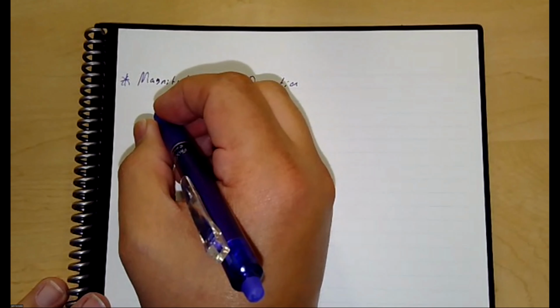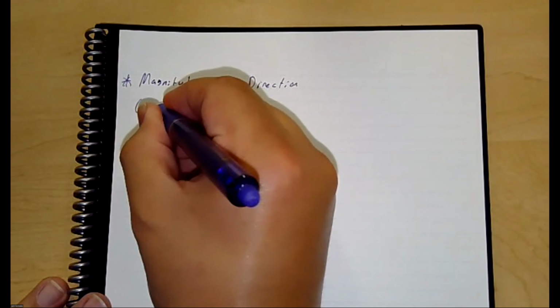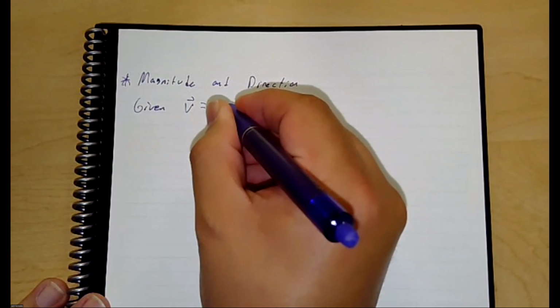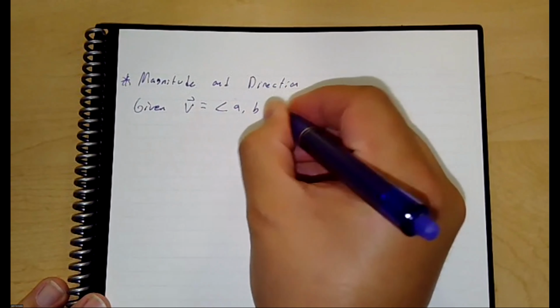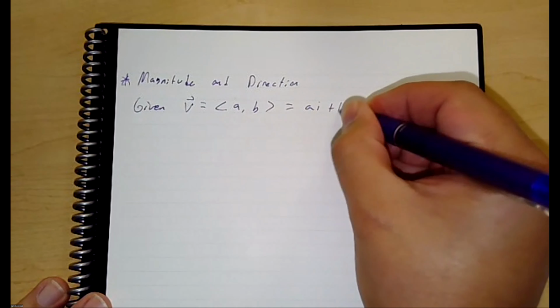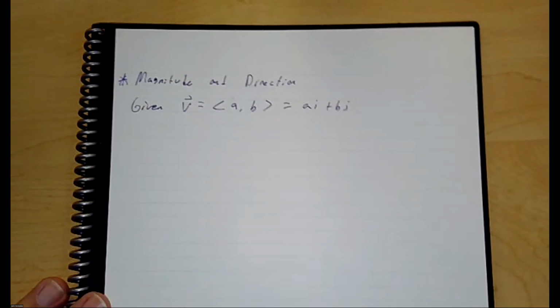Okay. So given a general vector v equal to a comma b, or if you prefer, ai plus bj, these are the same thing, exact same thing. So again, the homework's going to give you both. So don't let that mess with you.